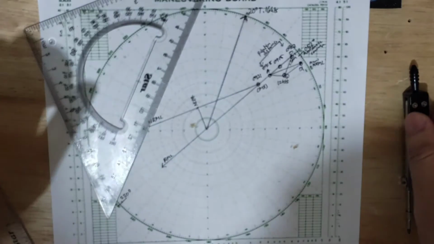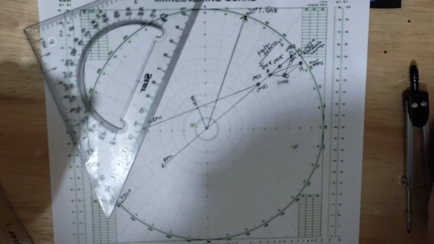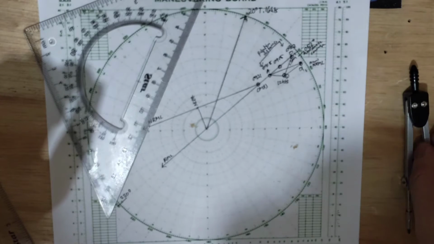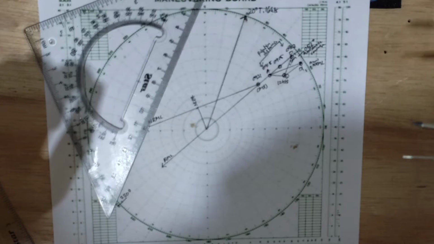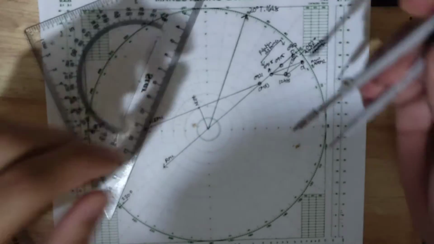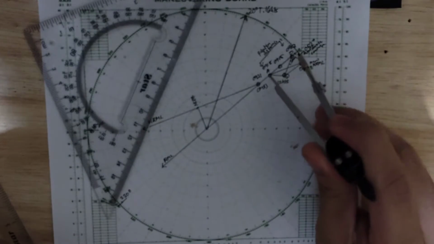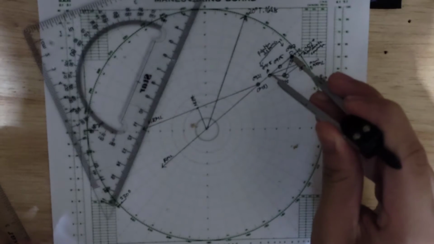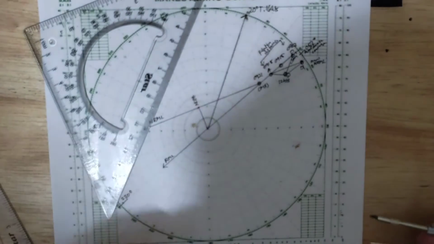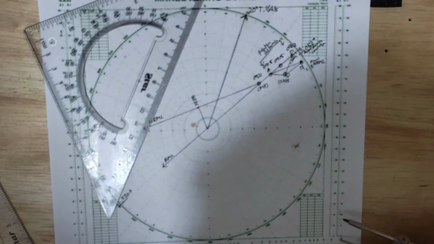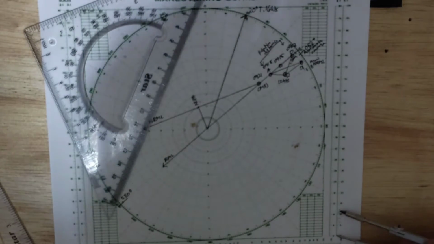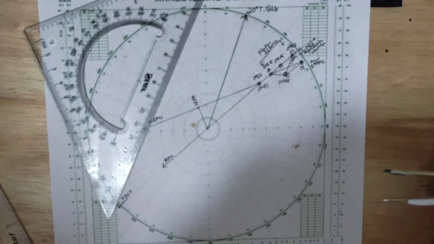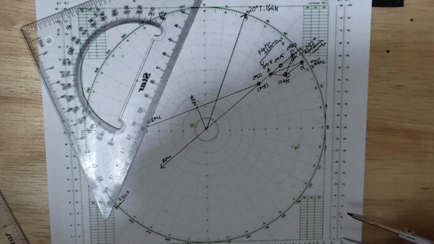Next is we are going to measure the relative distance of first and third bearing, which is O to A. Para ma-measure mo to ay gagamit tayo ng compass divider. So, measure natin. And then ilagay natin dito sa scale para malaman natin kung ano yung sukat niya. So, as you can see, ang sukat niya is 2.2 miles or 2.2 nautical miles.